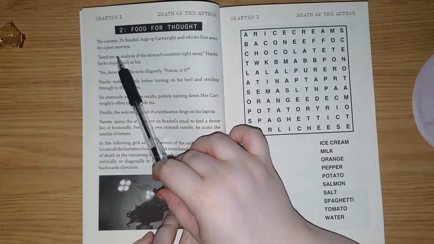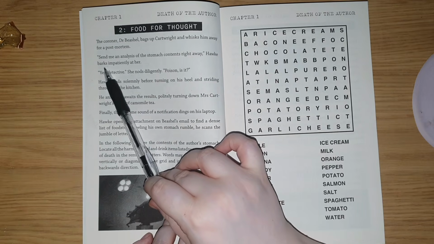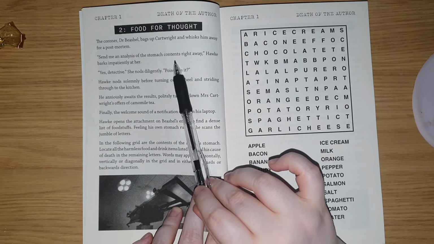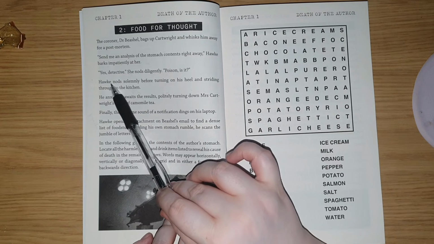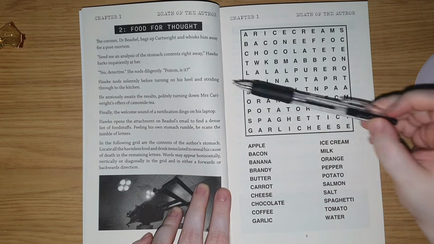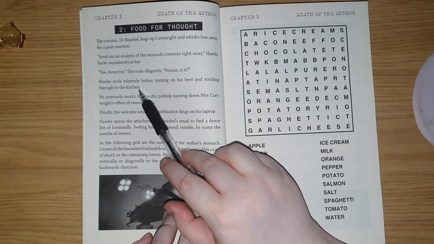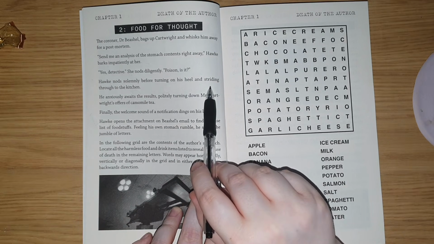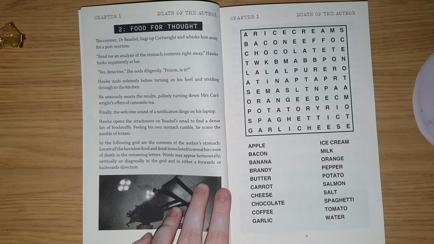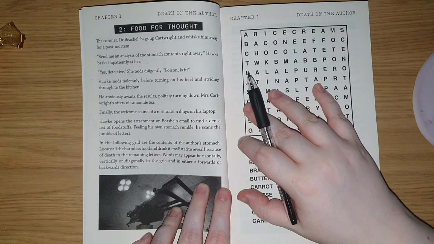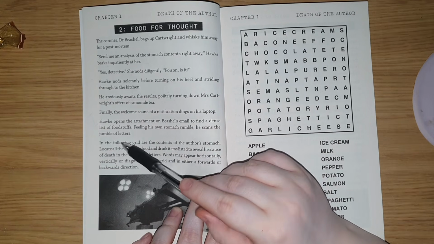The coroner, Dr. Bishop, bags up Cartwright and whisks him away for a post-mortem. "Send me an analysis of the stomach contents right away," Hawke barks impatiently at her. "Yes, detective," she nods diligently. "Poison, is it?" Hawke nods solemnly before turning on his heel and striding through the kitchen. He anxiously awaits the results, politely turning down Mrs. Cartwright's offers of chamomile tea.